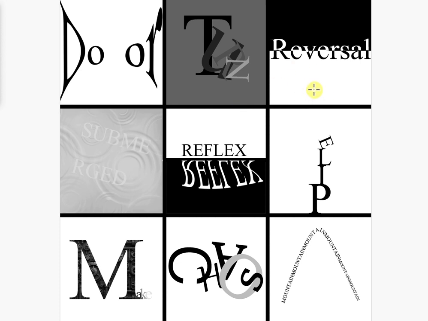Reversal. I'm thinking this is more of an invert than a reverse. So when you change the colors of the letters, we would call that inverting it.